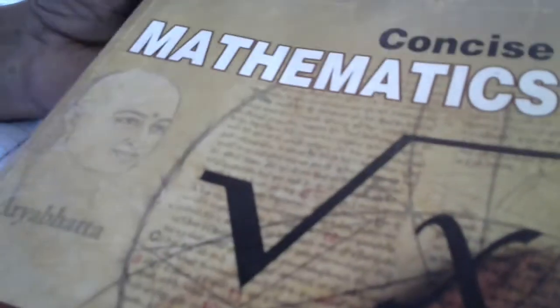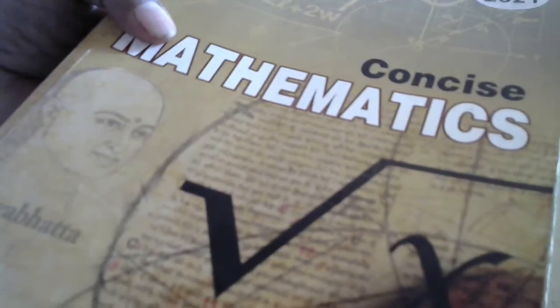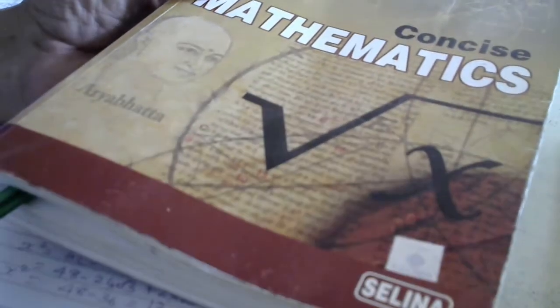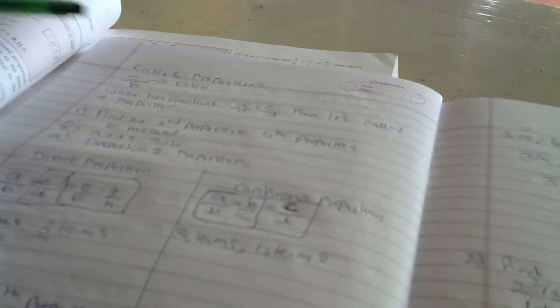Today, let's discuss a chapter called Ratio and Proportions from Concise Mathematics Arena for 10th Standard ICSE Mathematics. Now, what is a proportion? I have already written this here. So, what is a proportion?